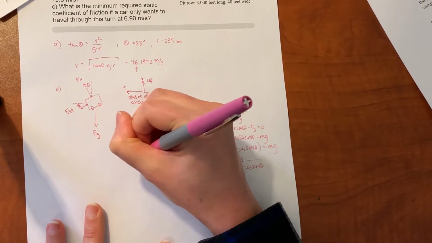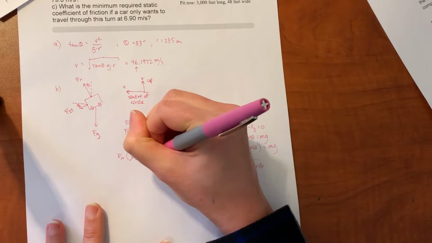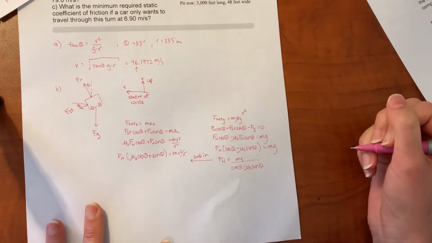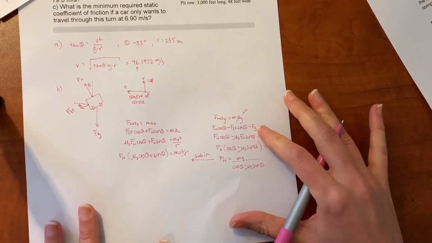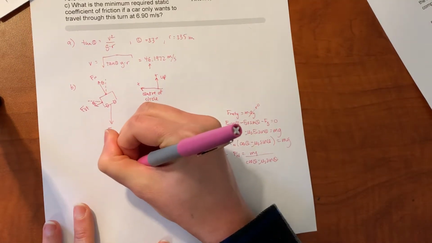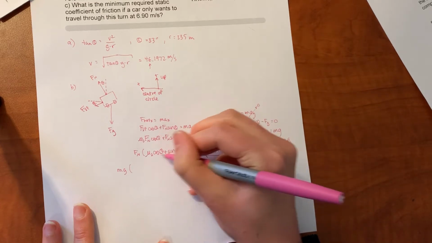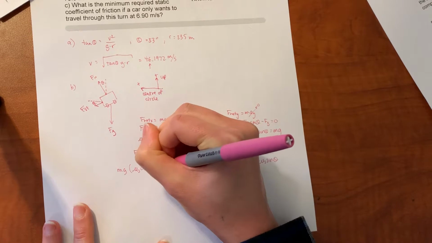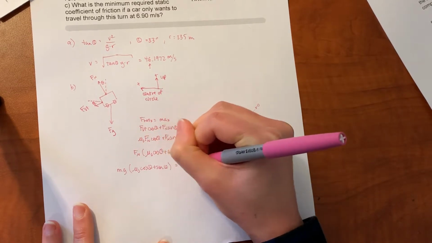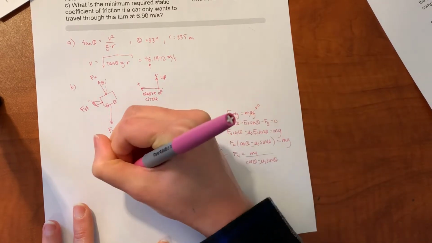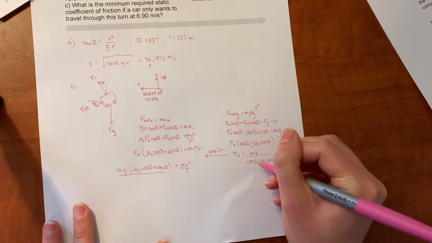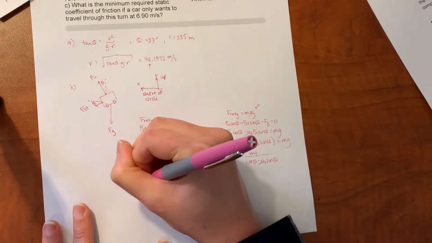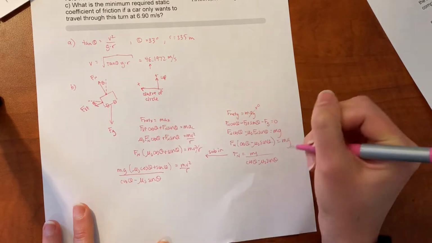It might look a little neater. Now we'll sub in. mg times this term, mu s cos theta plus sine theta equals m v squared over r, and this side is over this term here, which is cos theta subtract mu s sine theta.